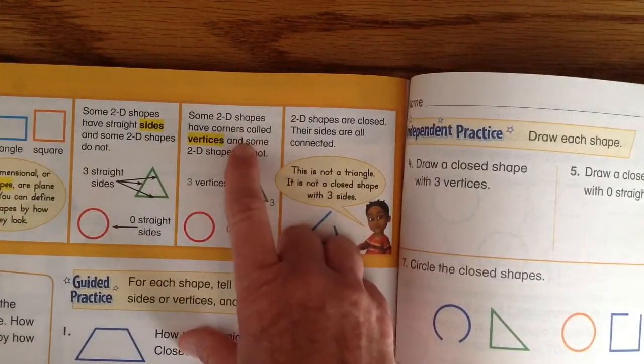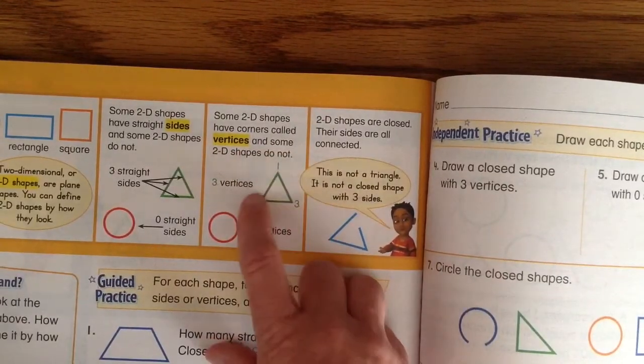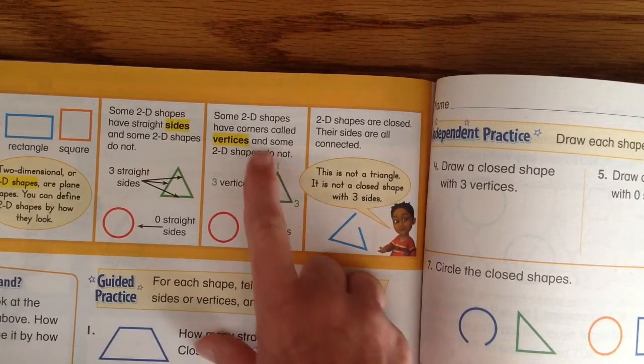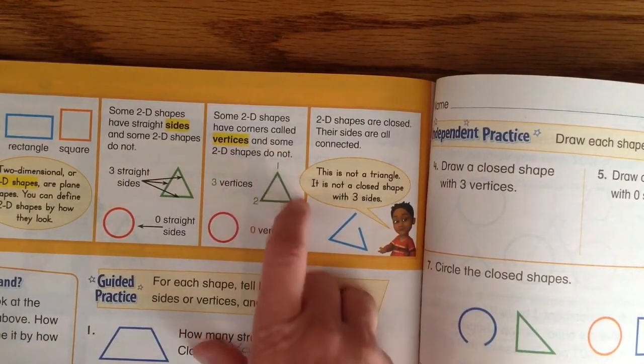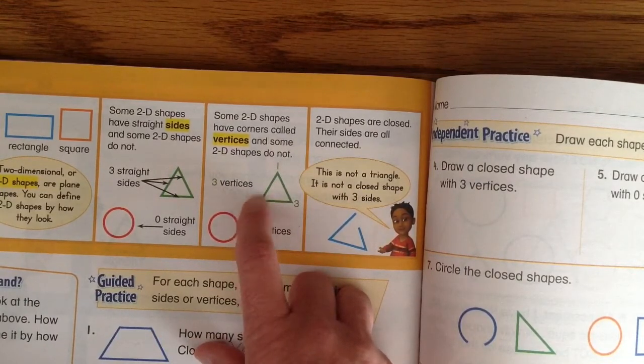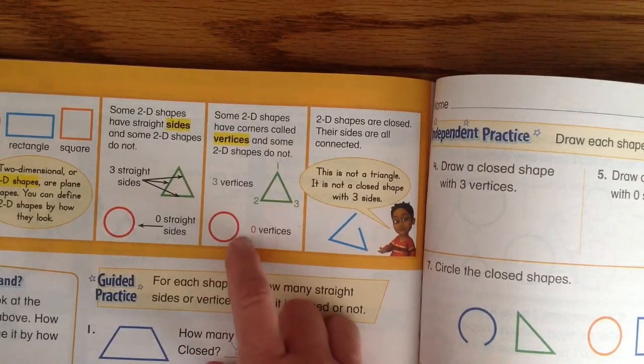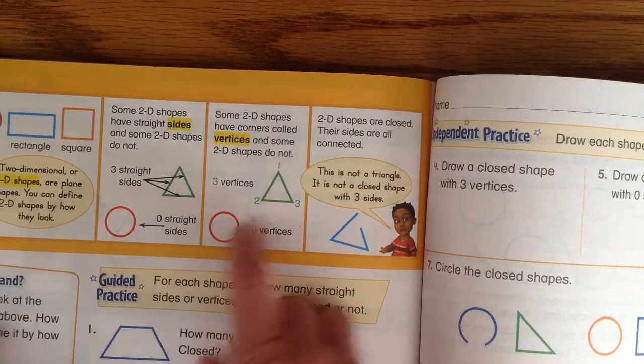Some 2D shapes have corners called vertices. So these sharp points or corners are called vertices. And some 2D shapes do not. So if you notice the triangle has 3 sharp corners or vertices. The circle doesn't have any corners or vertices.